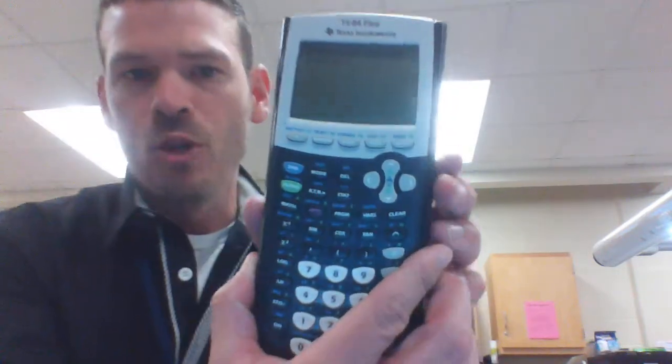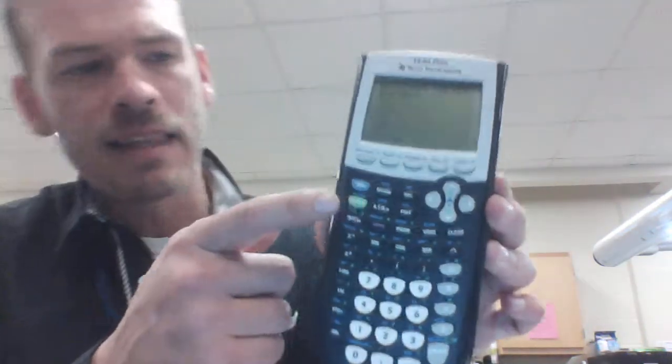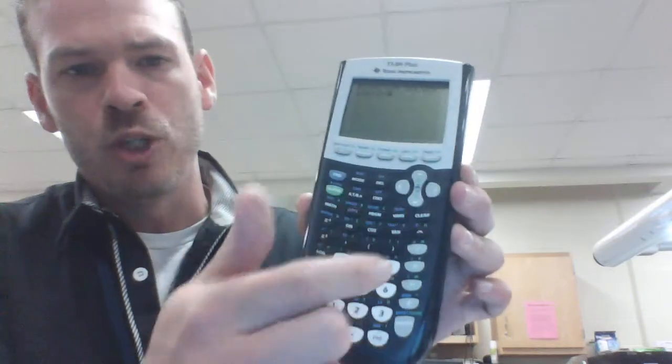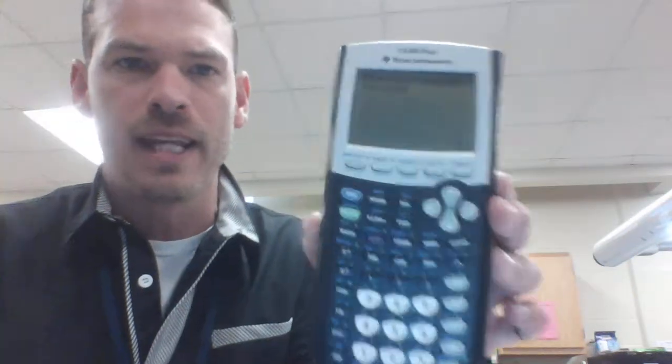So for those of y'all at home, I went to math, then used the cursor to find solver and hit enter, and it came up looking like this. Now from the 0 equals, we want to duplicate our expression. X squared: there's a variable button right here, so I can make an X appear, and a squared button over here.